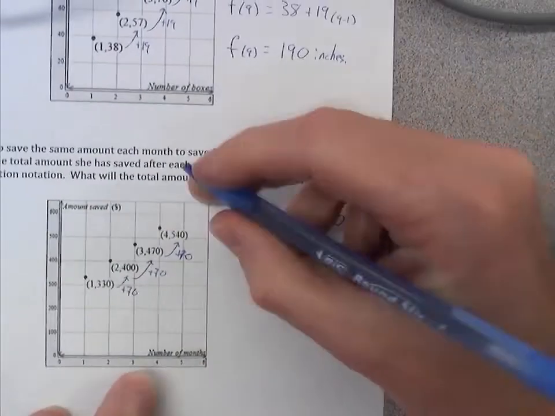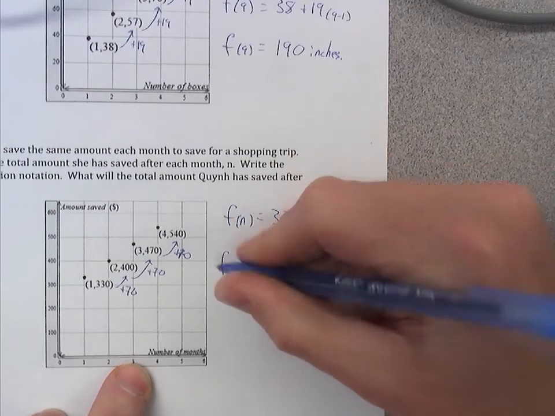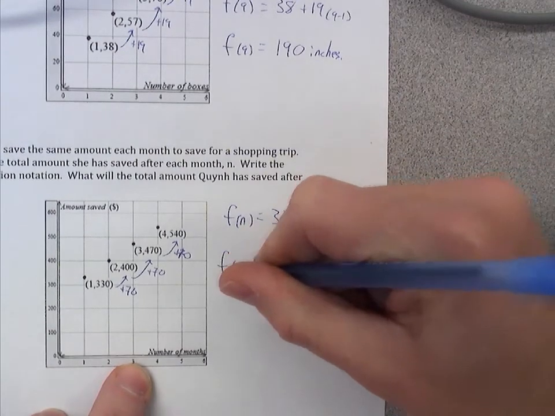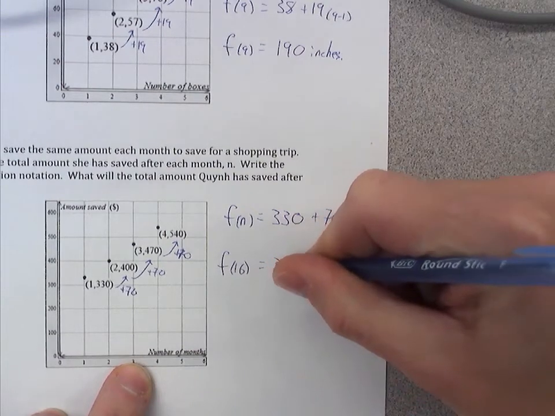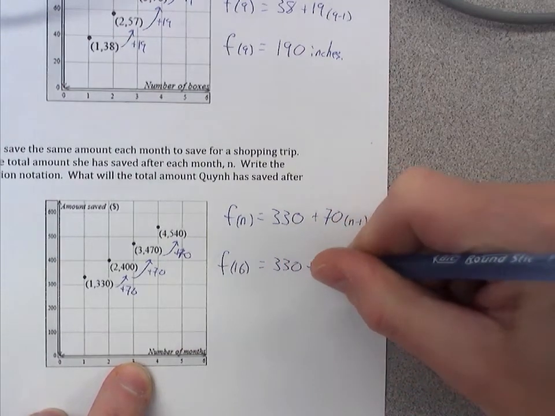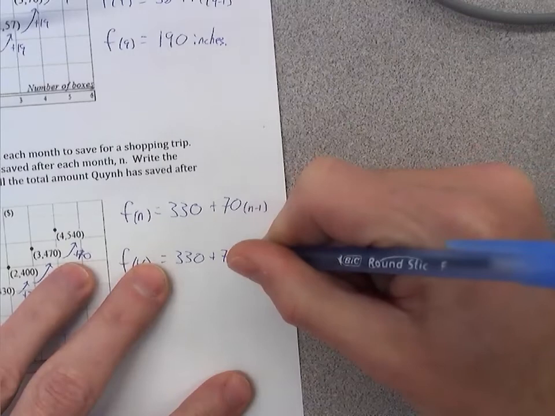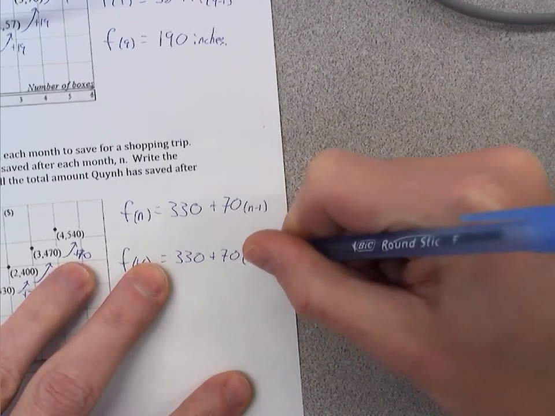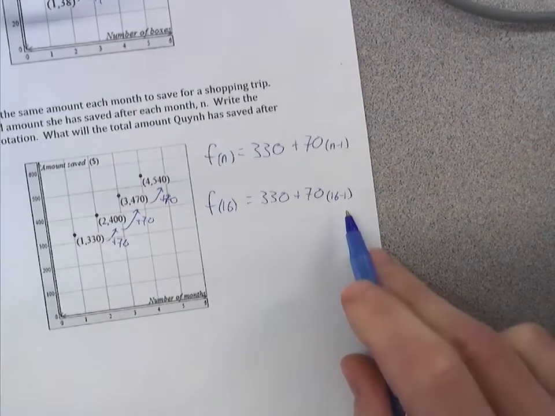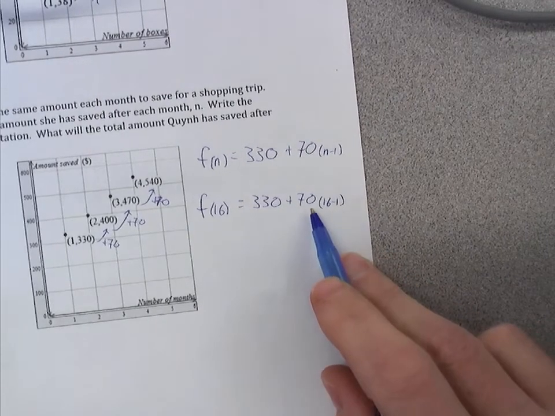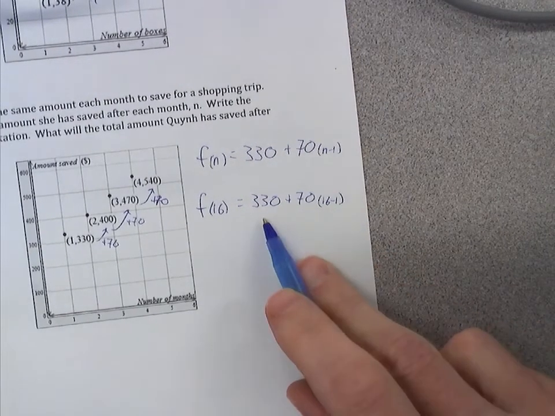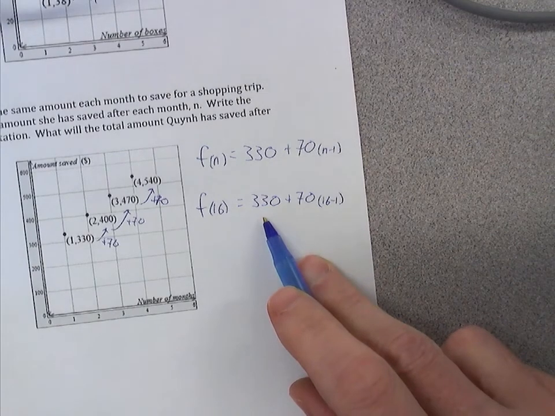So now the question was, how much will she have saved after 16 months? So let's put that into the function. f of n, instead it's f of 16, will equal 330 plus $70 times 16 minus 1 months, okay? So we're going to take 16 minus 1, that's 15. 15 times 70, and then we're going to add that product to 330.